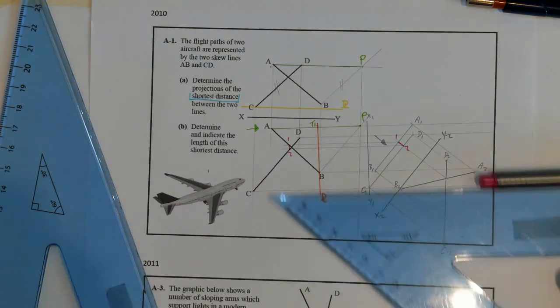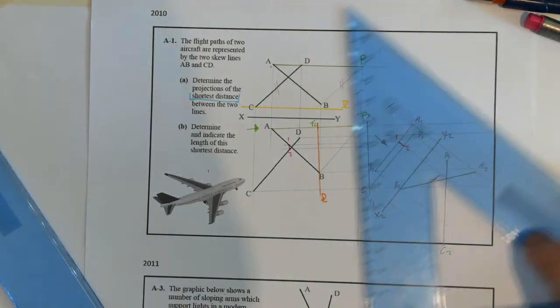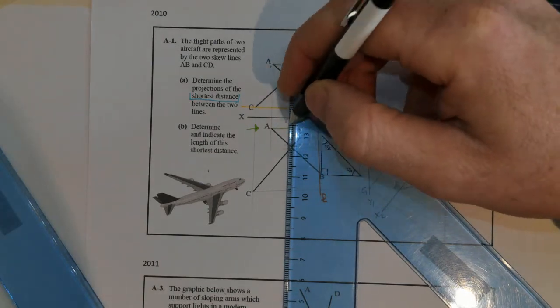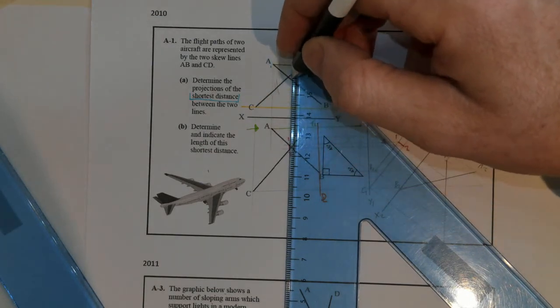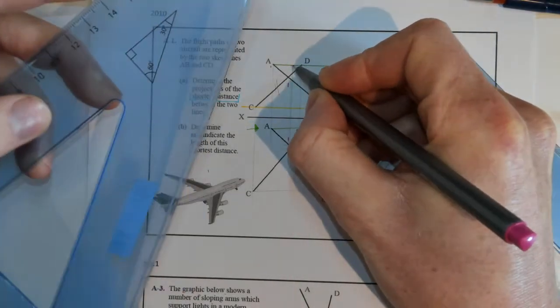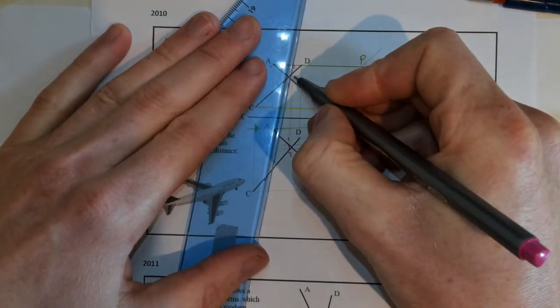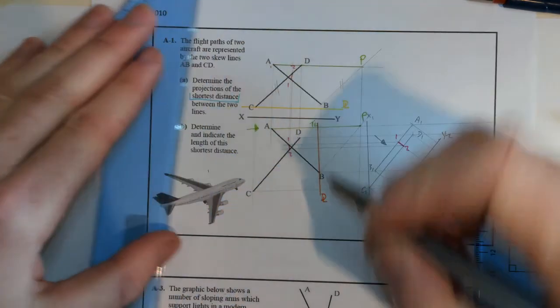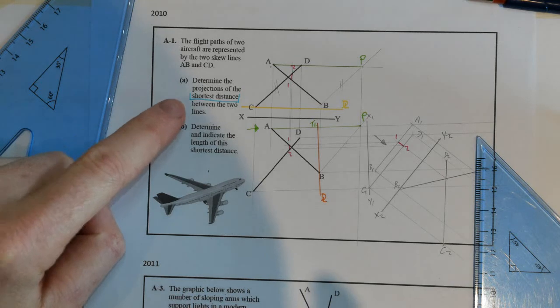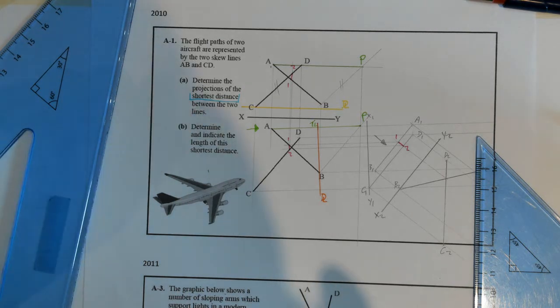And then lastly, project it up to the elevation. And that there is the projections of the shortest distance between the two skew lines. So that's part A finished.